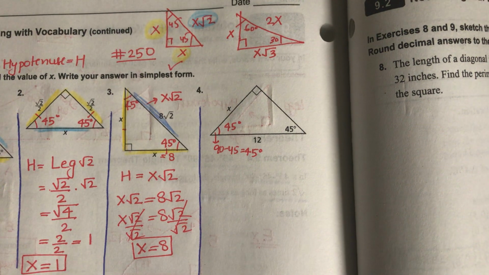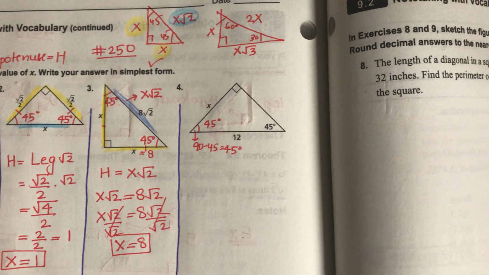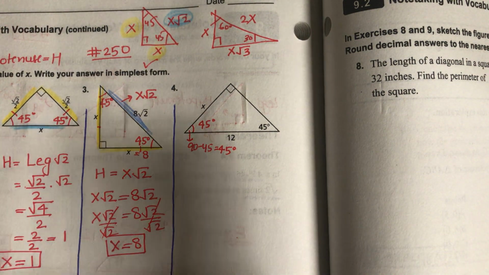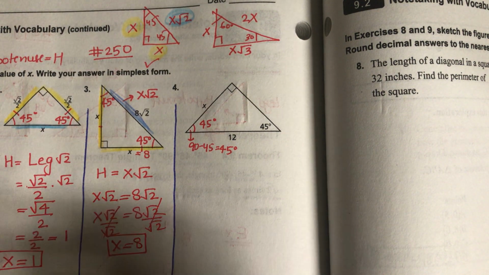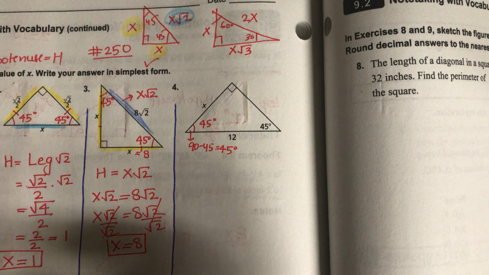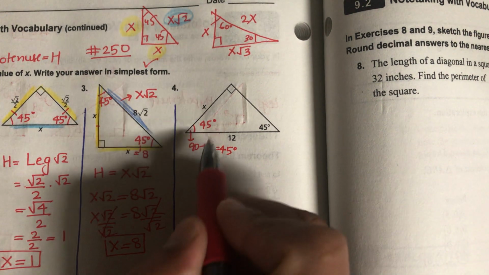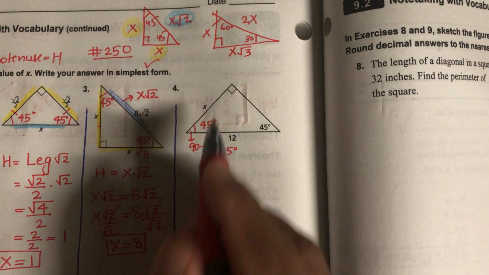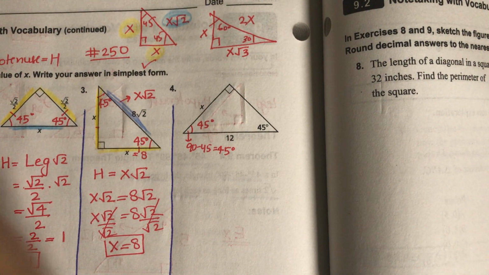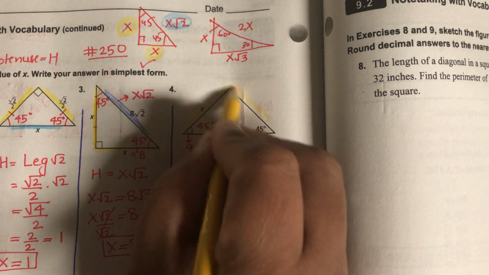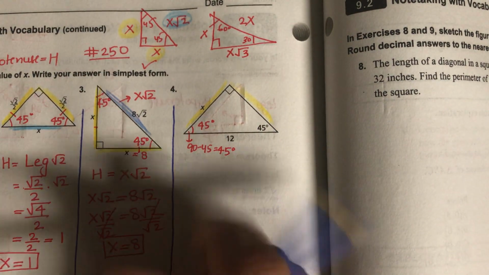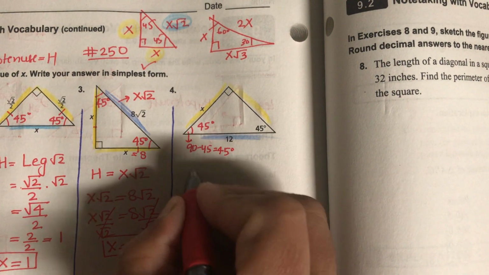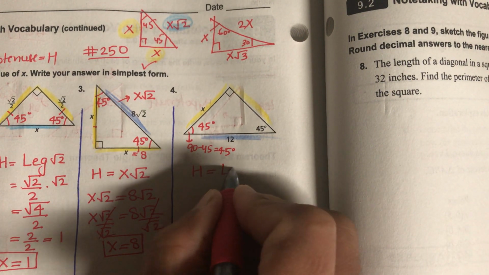Now we are going to do the very last problem here. That is given here. Again, the very first step, all the time I tell you, identify the kind of special triangle and then think about the relationship between the sides. And this is x, and we have to find what that x is. This is a leg, this is another leg, and in this case, this is the hypotenuse. And the hypotenuse, I told you, is always leg times root 2.